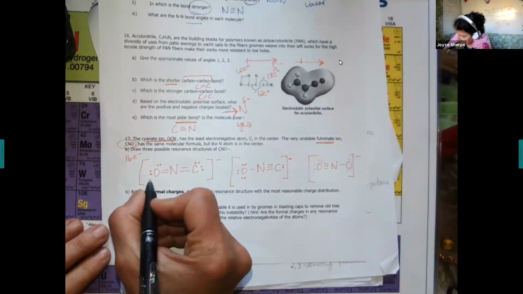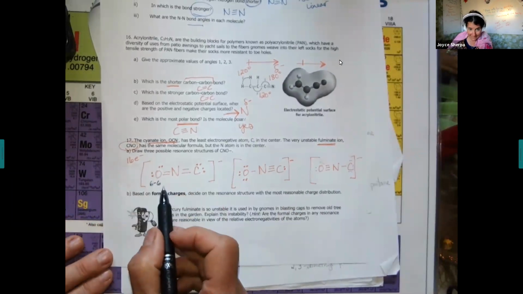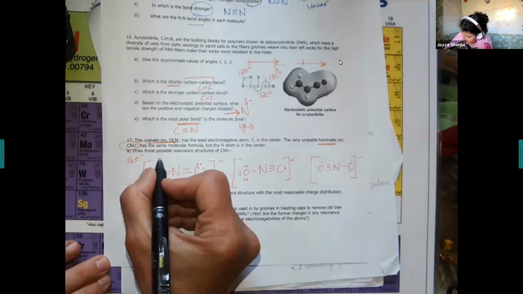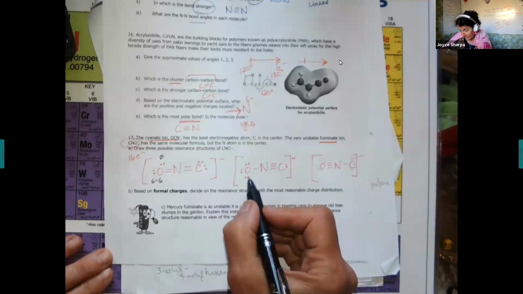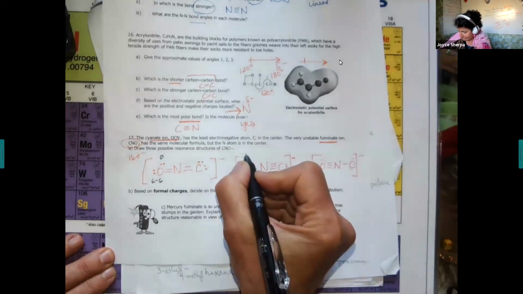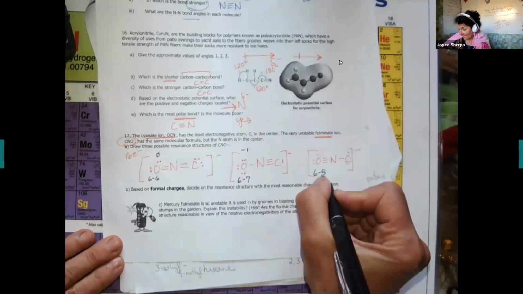Formal charges. Oxygen here would be 6 minus 6. So again, its valence electrons are 6, and then subtract the dots and the lines. So that would be a 0. On this one, the oxygen is going to be 6 minus 7. So -1. So you're like, oh, that sounds great. And then this one, it would be 6 minus 5.